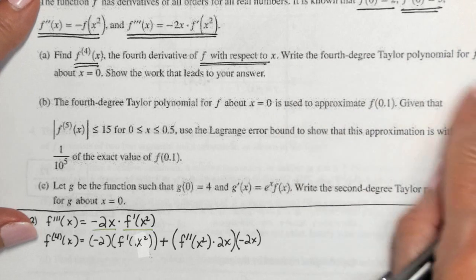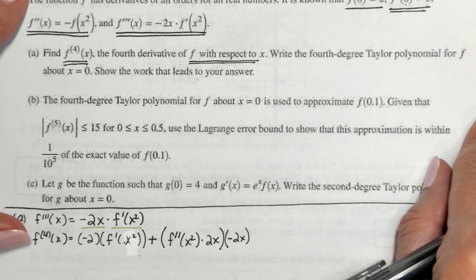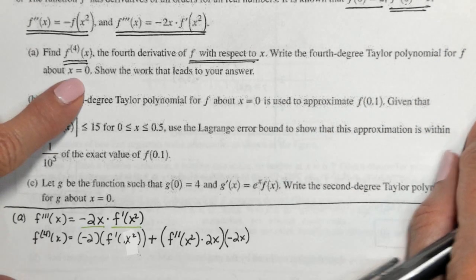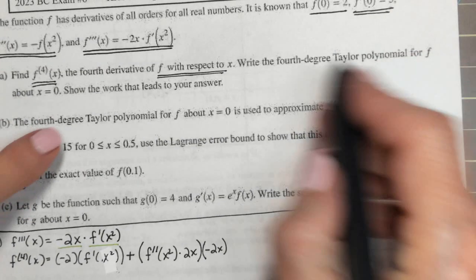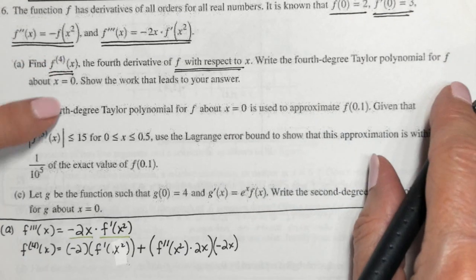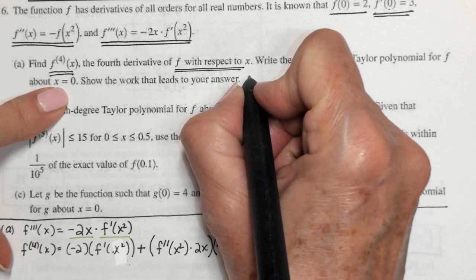Now we have to write the fourth degree Taylor polynomial for f about x equals 0. So my mind shifts to a fourth degree Taylor polynomial. I know what that looks like.